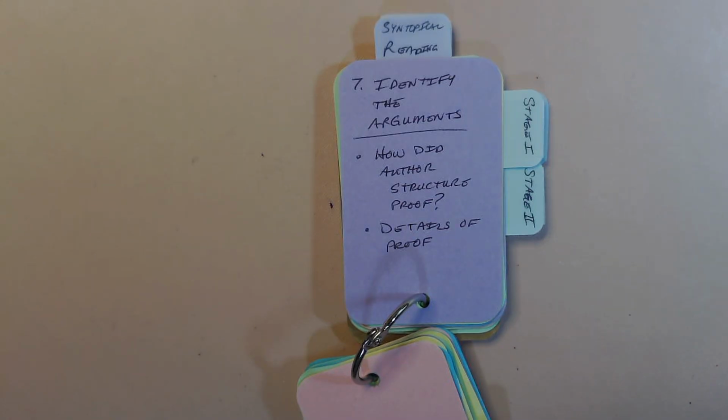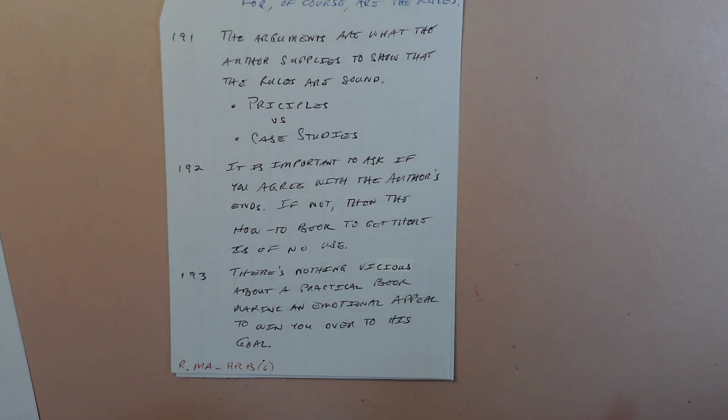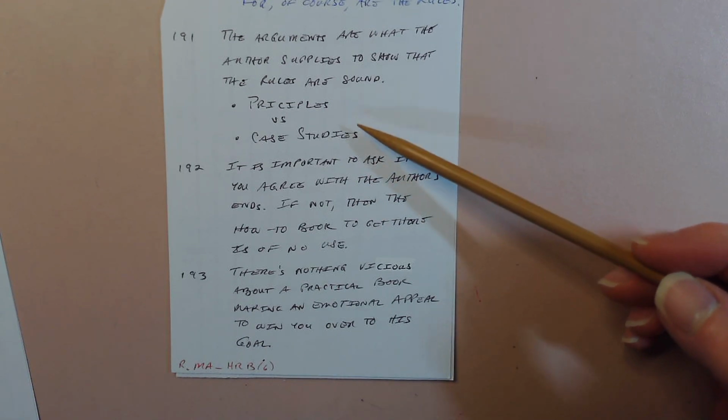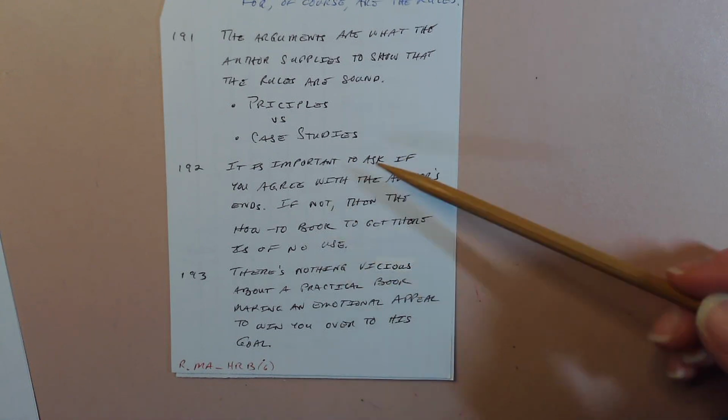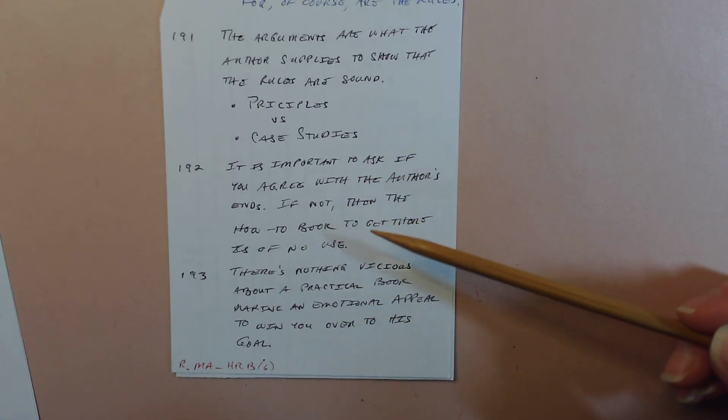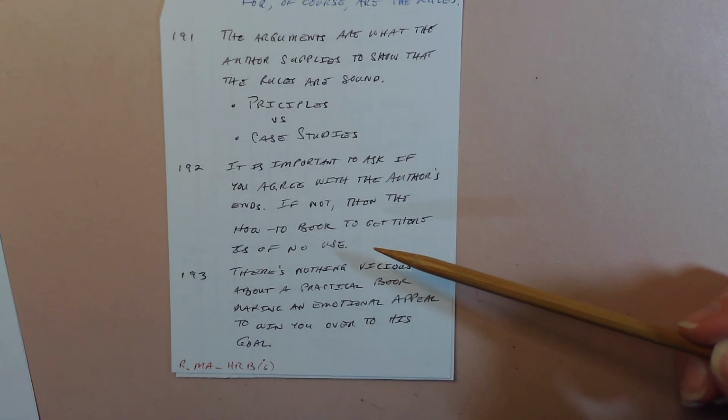Well, I'm dealing with a how-to book, and so that means I needed to take a look at what Adler has to say about how do you prove something in a practical book. Well, in a practical book, we don't have the situation where the author is presenting proofs per se of his arguments. What the author is going to be doing instead is giving you principles and giving you case studies and trying to persuade you that his methods are worth giving a try.